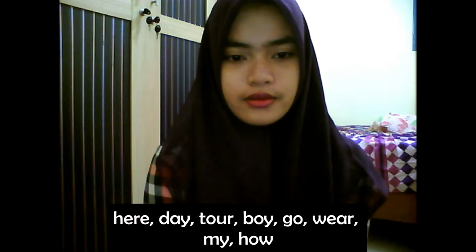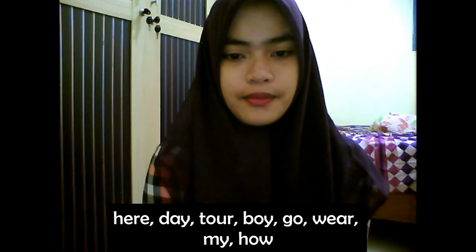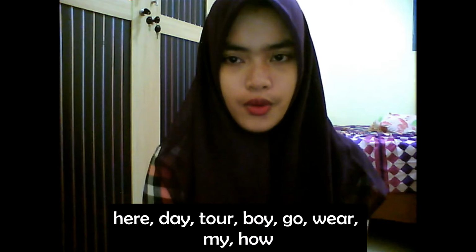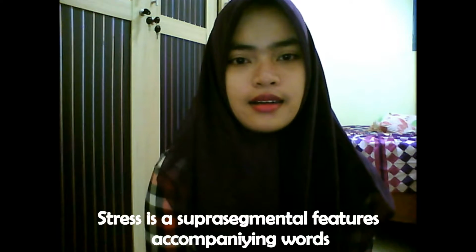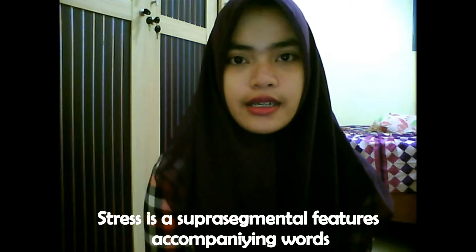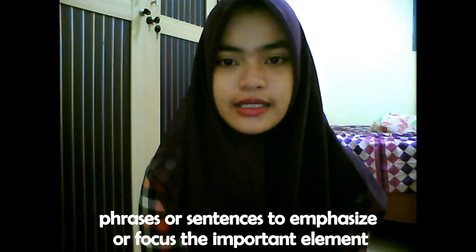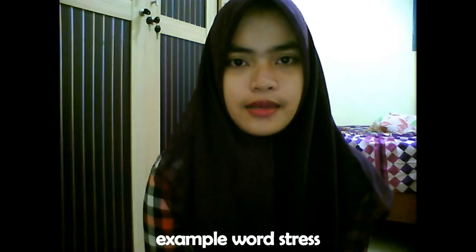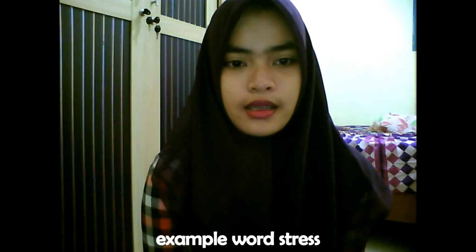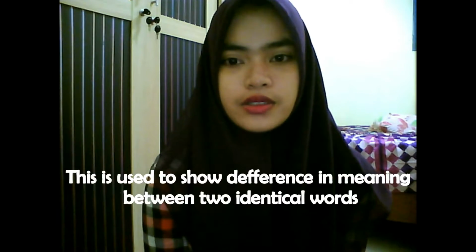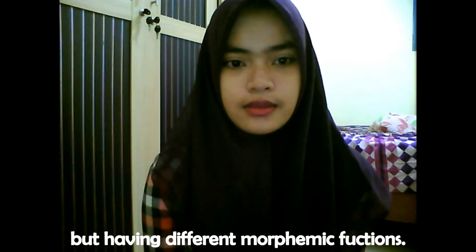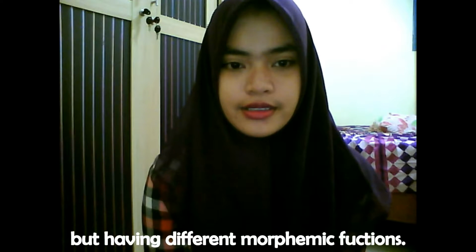go where takkan mungkin ada yang lain a separate feature ku ingin kau di accompanies sini to emphasis or habiskan sepiku bersamamu. word stars. This is used to show difference in meaning between two identical Bagiku words, but having semua different sangat morphemic berarti. functions.